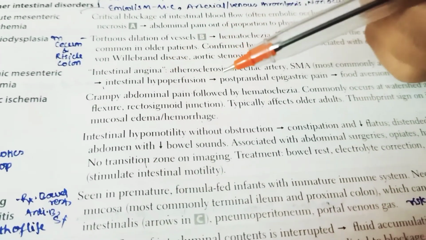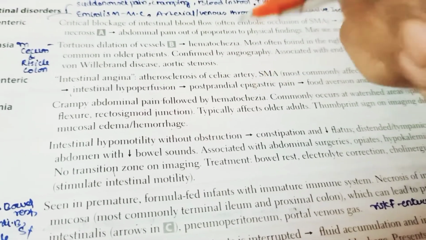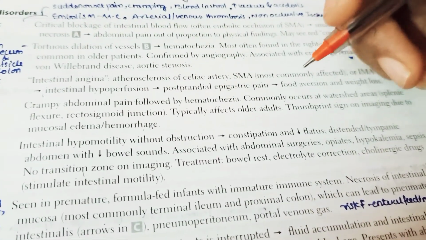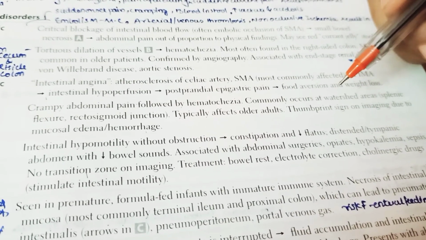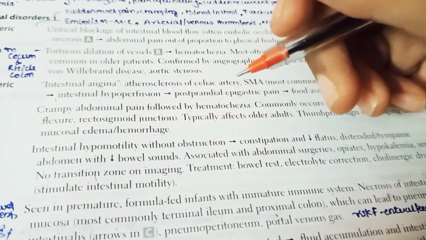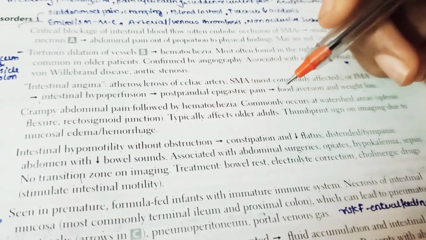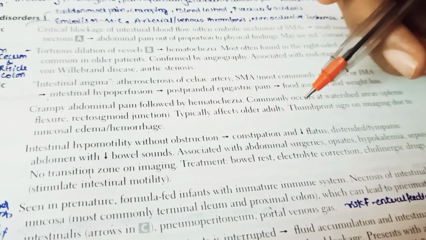Okay, next coming to colonic ischemia. It is crampy abdominal pain with hematochezia, that is blood in the feces. Commonly occurs at watershed areas, you know, the double supply areas like splenic flexure, rectosigmoid junction. Already I showed this in previous videos. So typically it affects older adults.